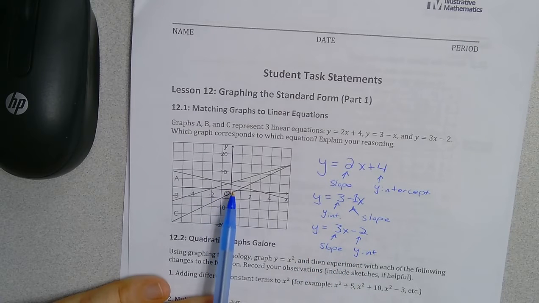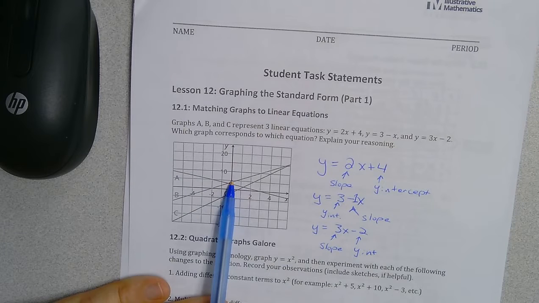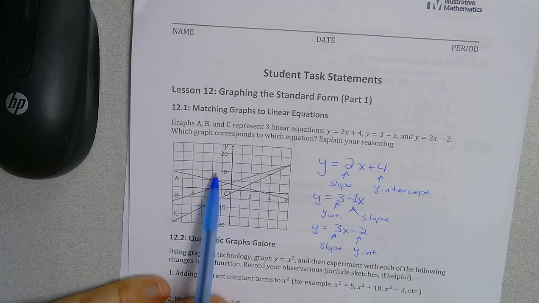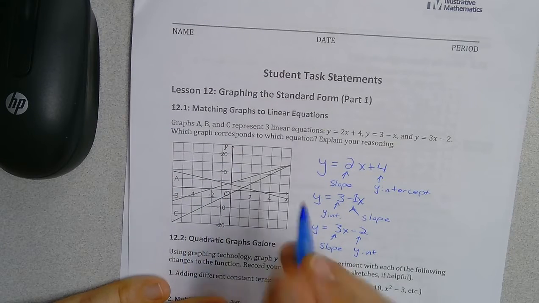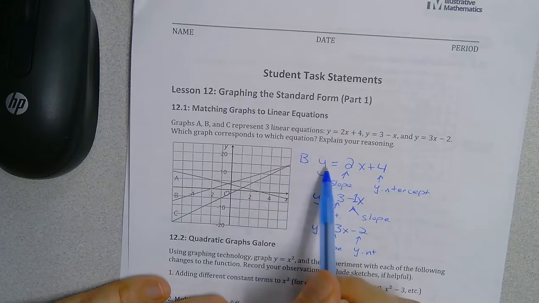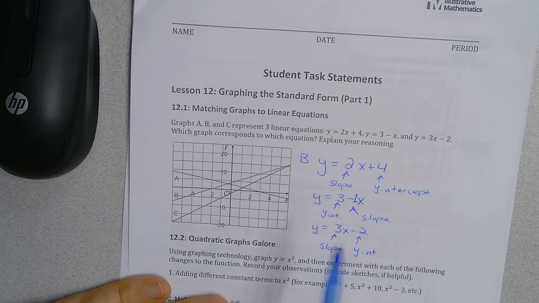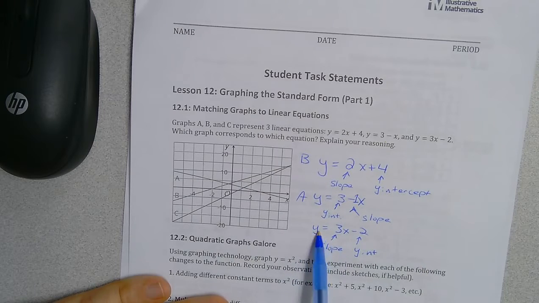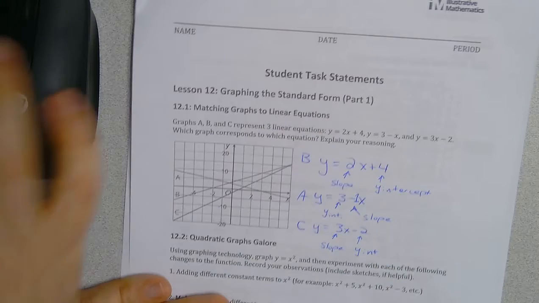As I look at these, I see the y-intercepts right here, and I can put them from biggest to smallest. Scanning, the highest y-intercept is 4, so that corresponds to graph B. Graph B is y equals 2x plus 4. Then 3 is next, and the next one down is graph A. And y equals 3x minus 2 has to be graph C.